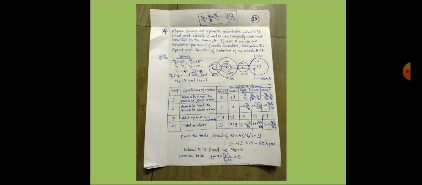Next, second step, arm is fixed. Now gear B should be given plus X revolutions. Nothing but I should multiply all the values with X. 0 into X is 0, plus 1 into X is X. Then minus TB by TD into X is minus X into TB by TD. Then X into TB TC by TD TE. Then minus X into TB TC by TD TF.